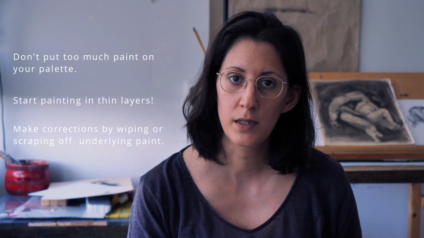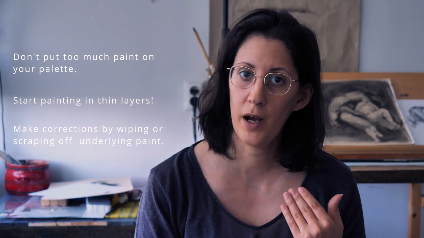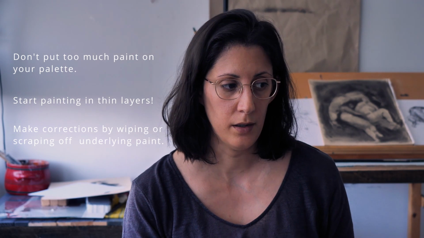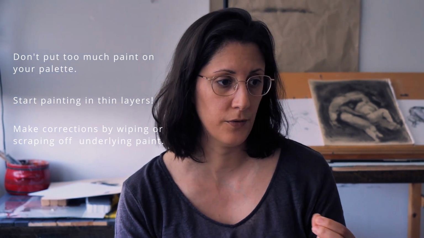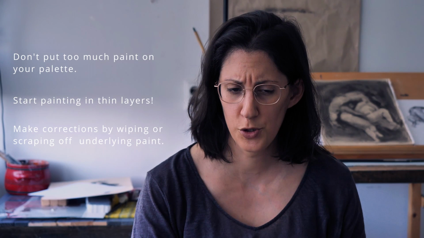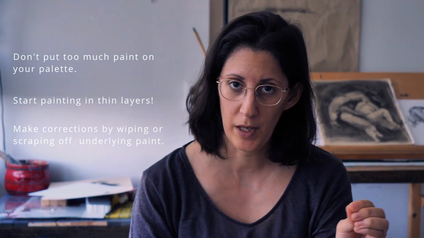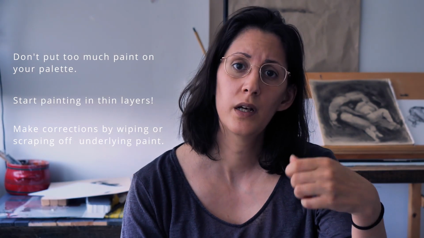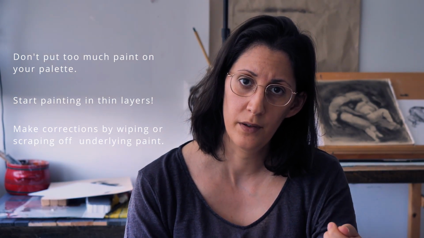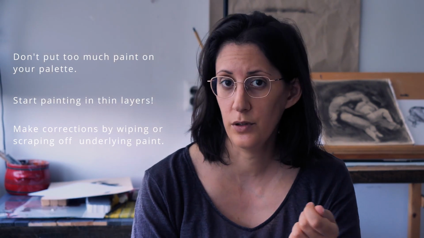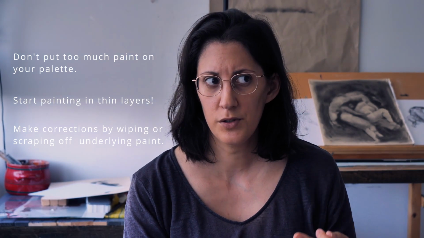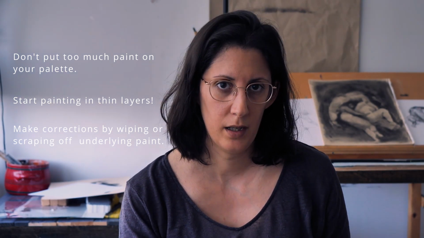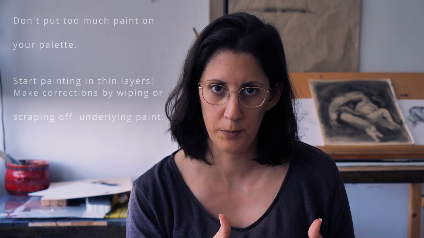So if you do make a mistake, or when you do apply a value or a color that you didn't intend to apply, you can get either a napkin or a piece of cloth or piece of tissue paper and wipe out that part. Sometimes I use a palette knife to scrape it off and then reapply the correct value or color. This also prevents your layers, like I said before, from getting too thick and therefore getting slippery.